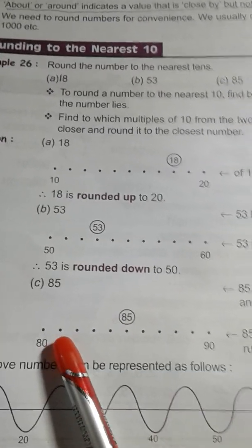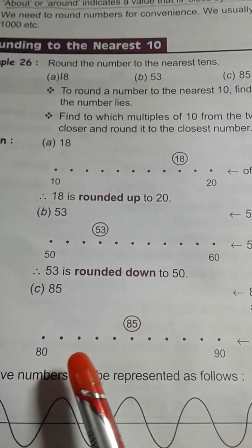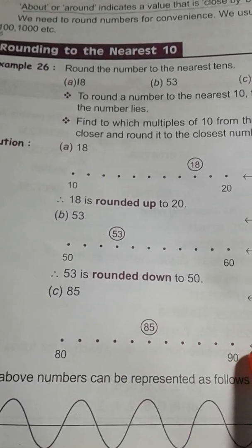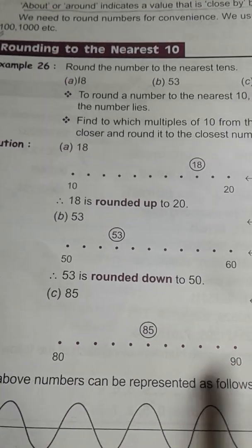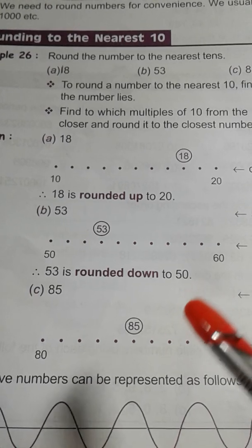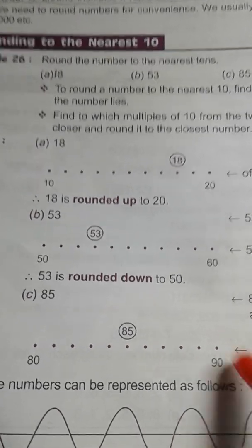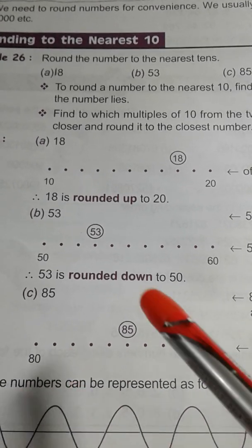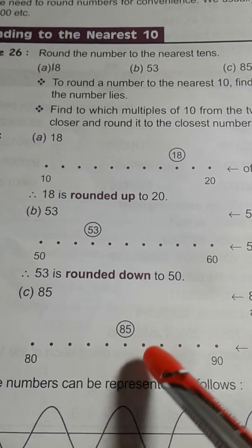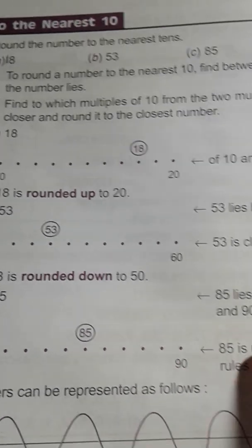Third example is like this. 85 lies between 80 and 90 and it is exactly midway between 80 and 90. Here we can say 85 is rounded up to 90. Don't say like this, rounded down to 80. Here we can say 85 is rounded up to 90.